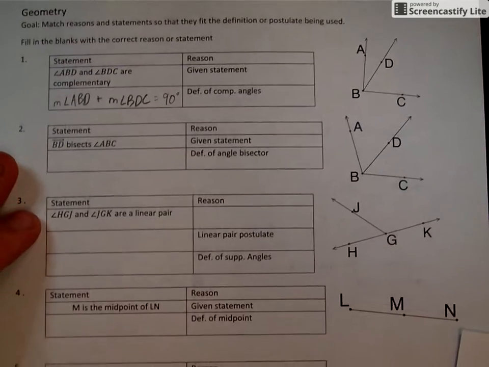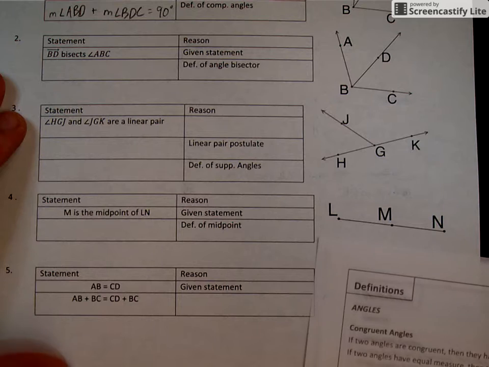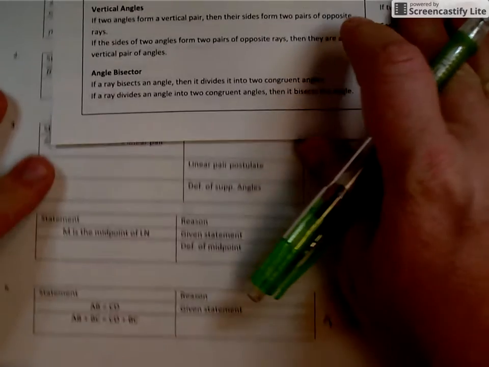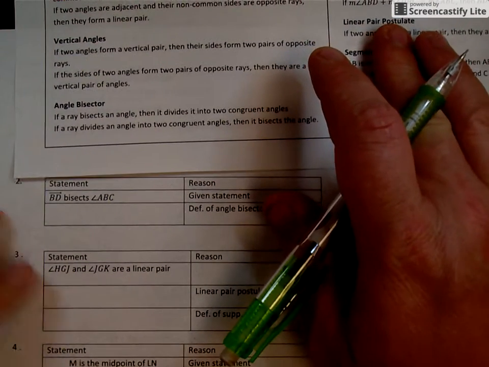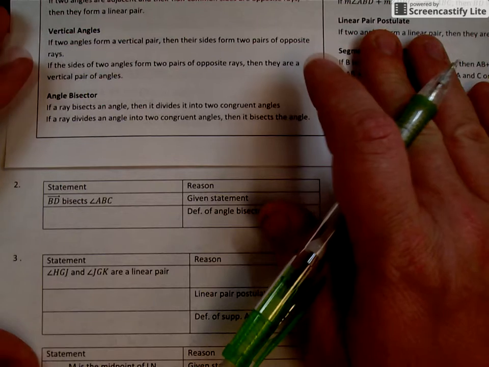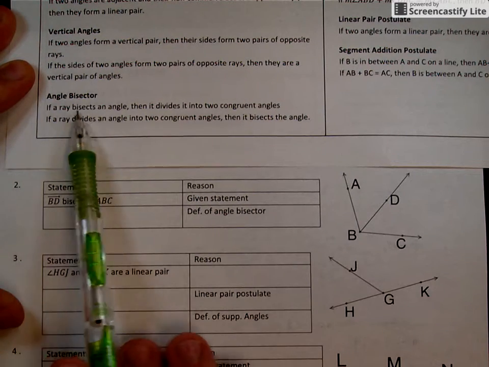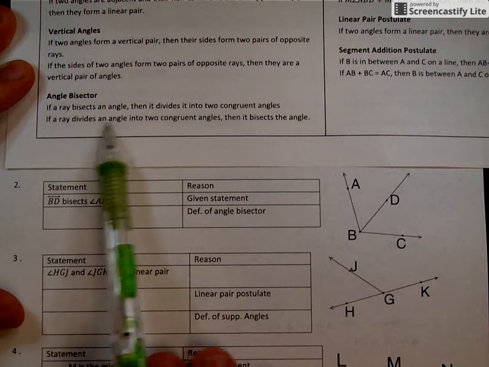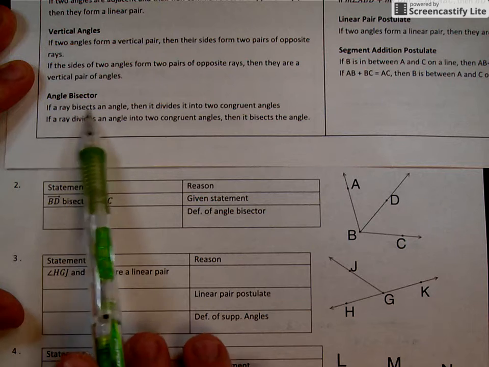Okay, question number 2 uses another definition, this time an angle bisector. An angle bisector is at the bottom of this sheet. Let me put it this way. So we can see here two if-then statements, because the definitions could be written as a biconditional. If a ray bisects an angle, then, or if a ray divides an angle into two congruent angles, then here we have the bisect. So it seems to match the first one.